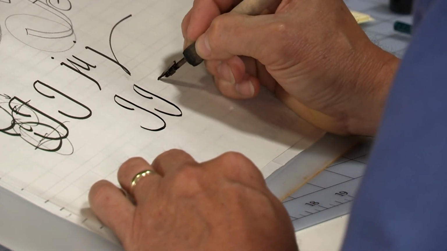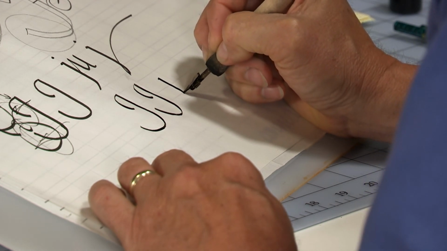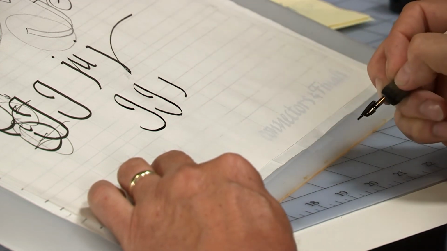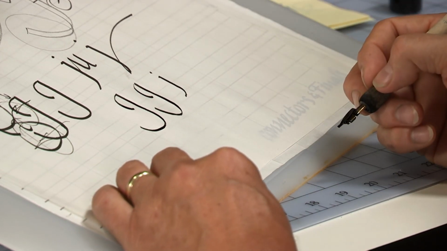Lowercase j, you know how this goes. Nice stem below the baseline and a little bit of a longer kick out curve at the bottom than we had on the letter I. Good enough. You have got the J down. You're doing great. Let's keep going.